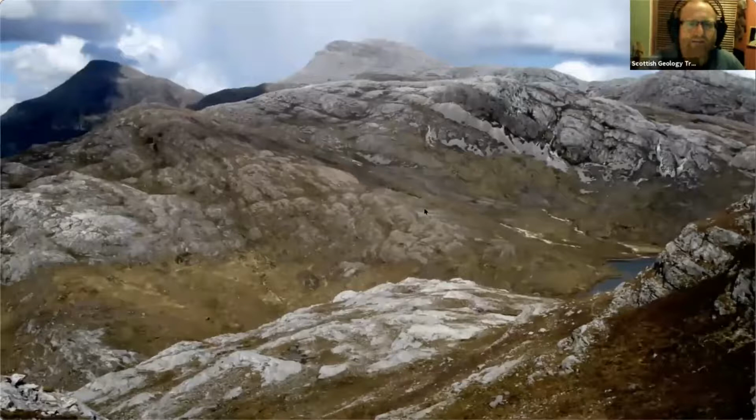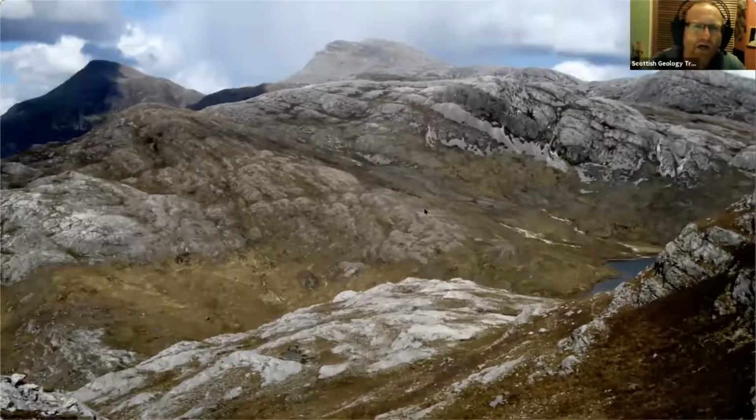So this is my favorite area. I spent a month here as an undergraduate. This is where I did my mapping project, and a place I return to. But the geology is fantastic. The scenery is beautiful, and it's a very quiet place. And this is why I like this part of the Moine Thrust zone.